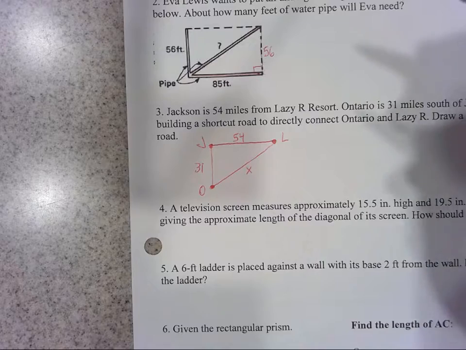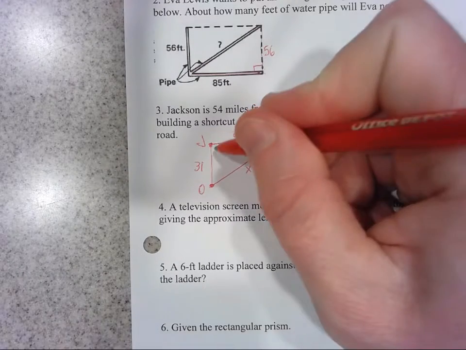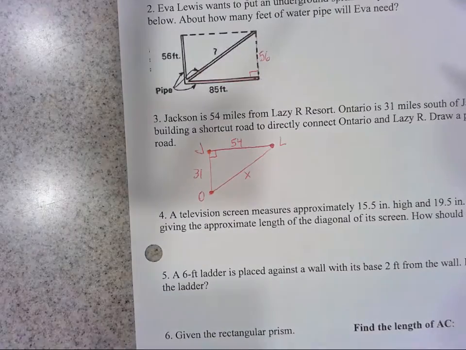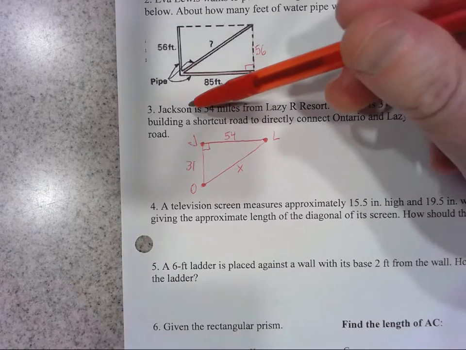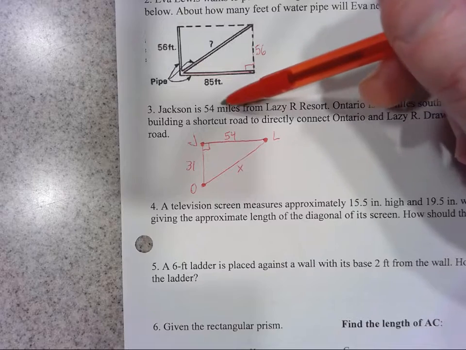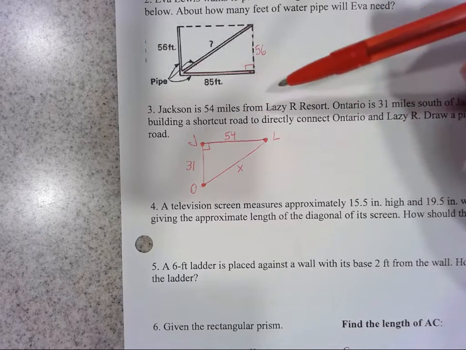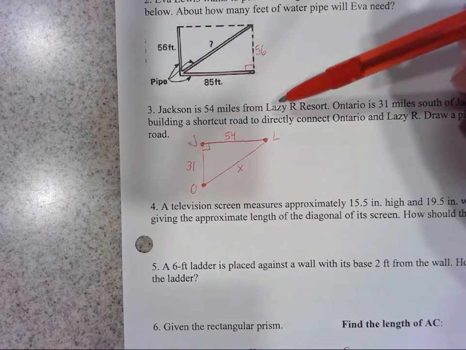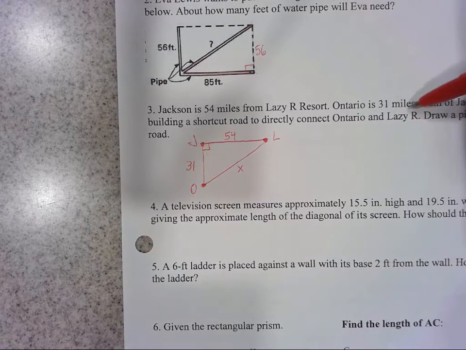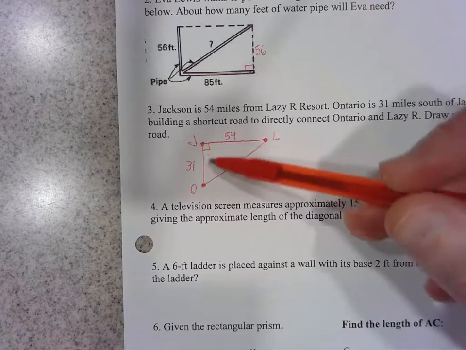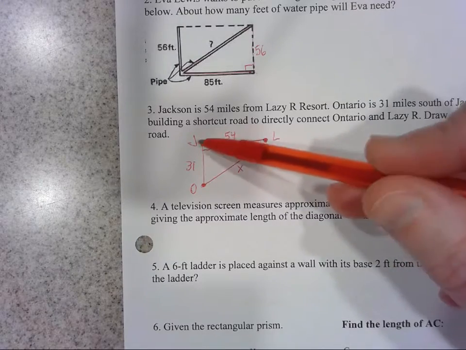If you struggled with this one, part of the reason is that there's actually a word missing from this problem. It's very important to realize that Jackson is 54 miles due east or due west from Lazy R Resort, so this north-south road is going to be perpendicular to this east-west road.